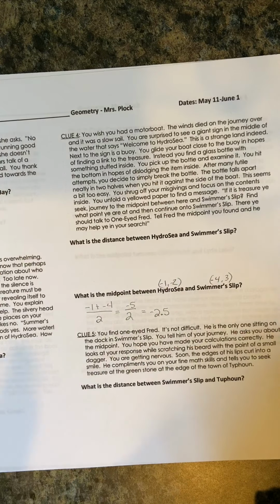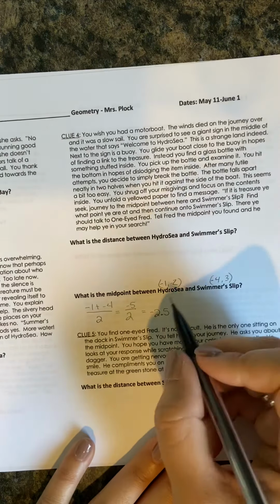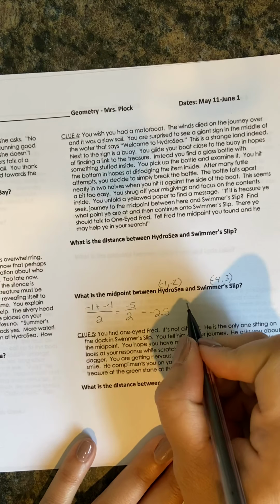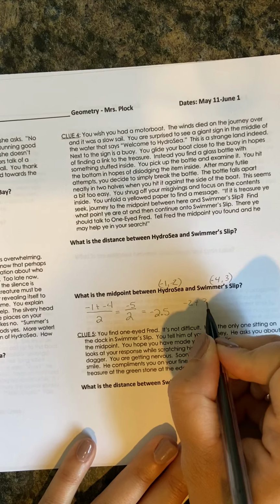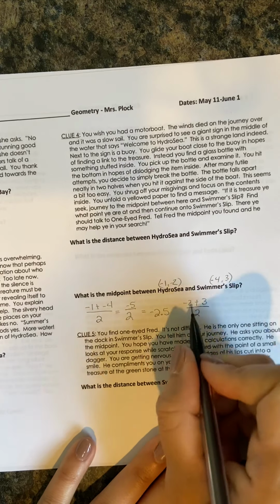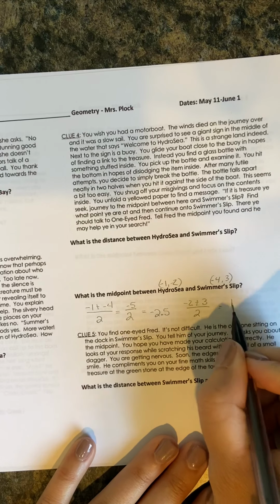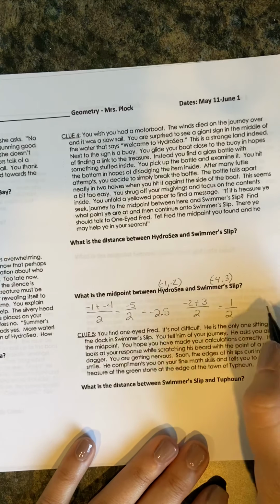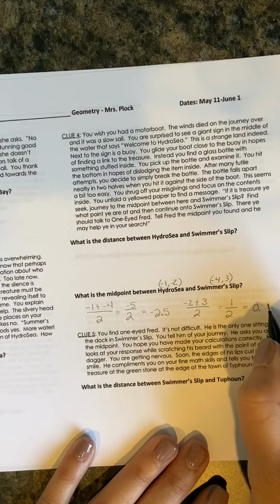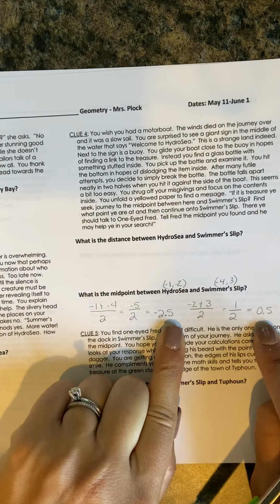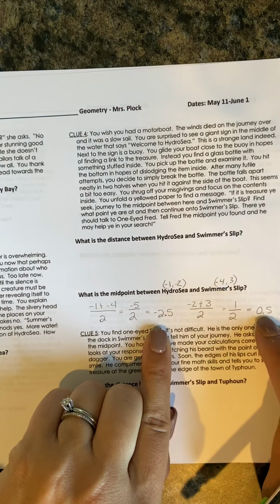So that's the x coordinate. Now I have to do the same thing with my y's. I add y1 and y2, -2 plus 3, and divide by 2. Remember, when you add a positive and a negative, they actually subtract. That leaves me with 1 over 2, and if I divide that out, I get 0.5. The last step is to take those and make an ordered pair of x comma y.